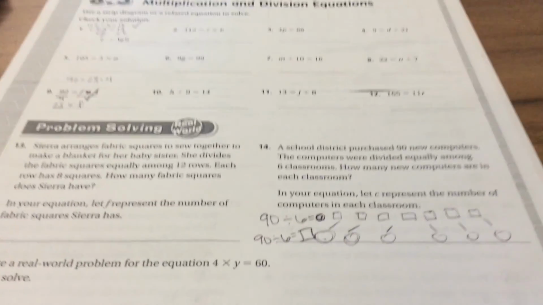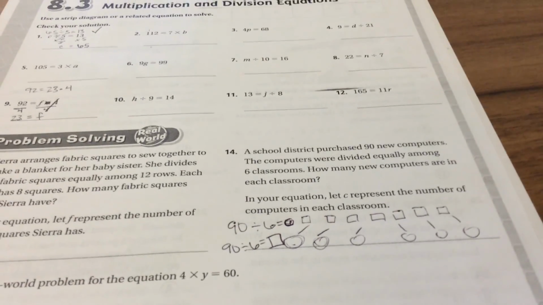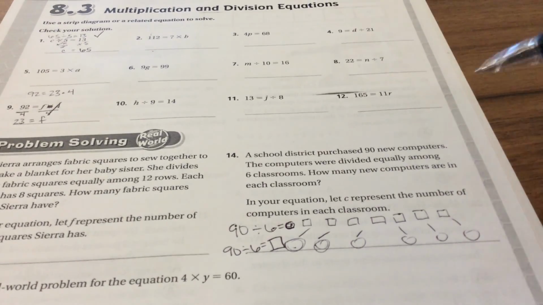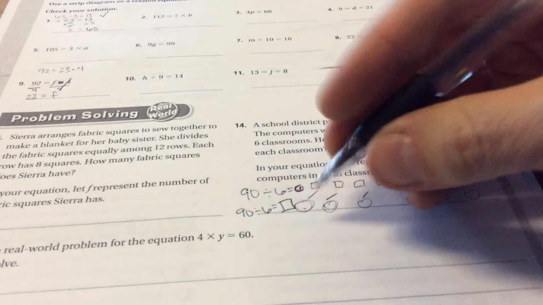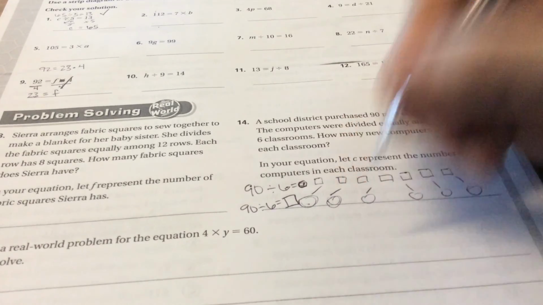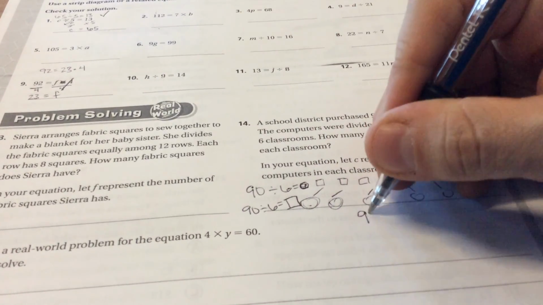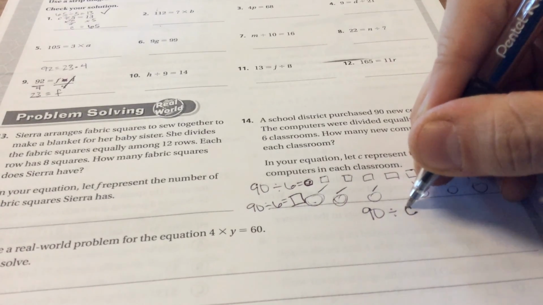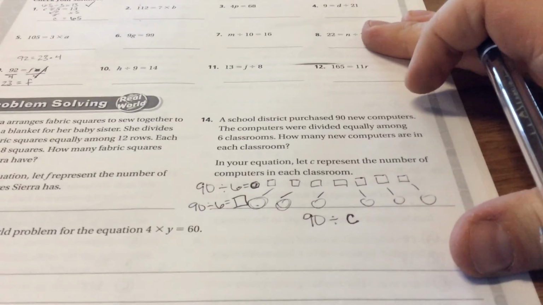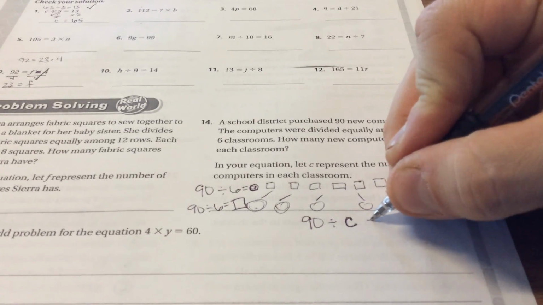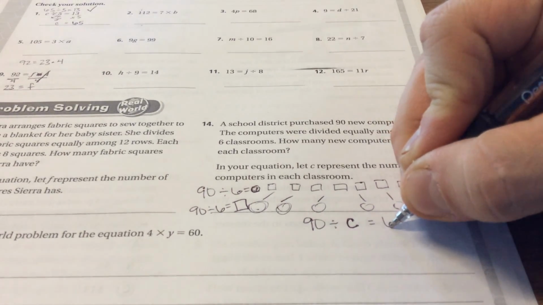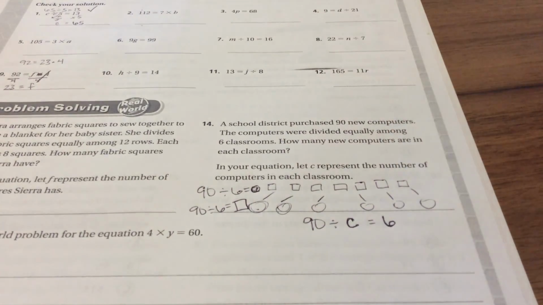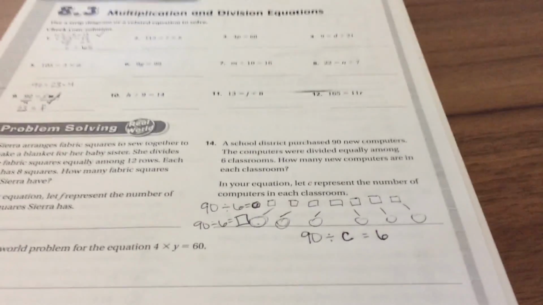Long time. But it says, in your equation, let C represent the number of computers in each classroom. So the way you do that, I could do just the flip, the fact family opposite of it. 90 computers divided into groups of C, because I don't know how many computers go in each class. But I know that that's how many will go into 6 classes. And it works either way.